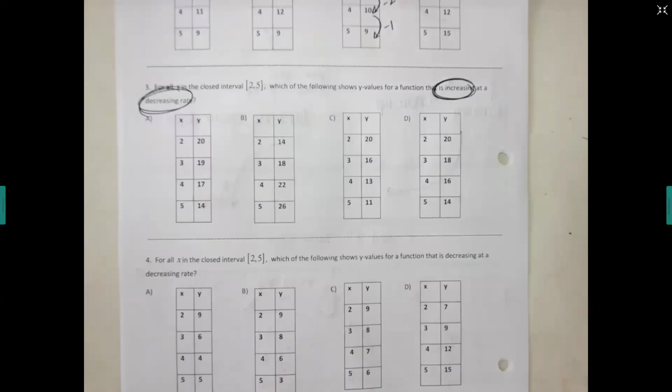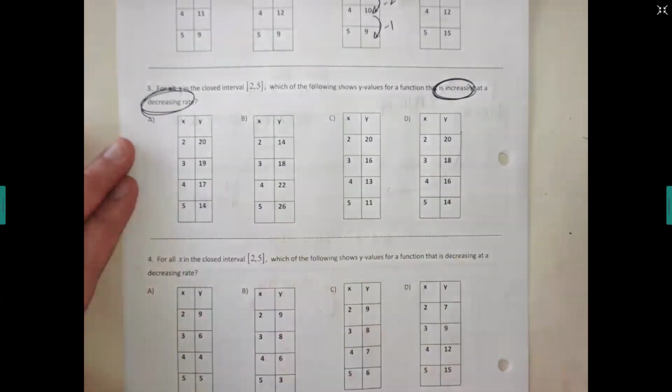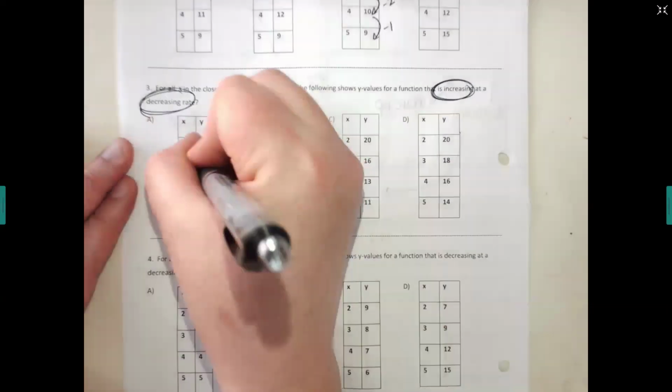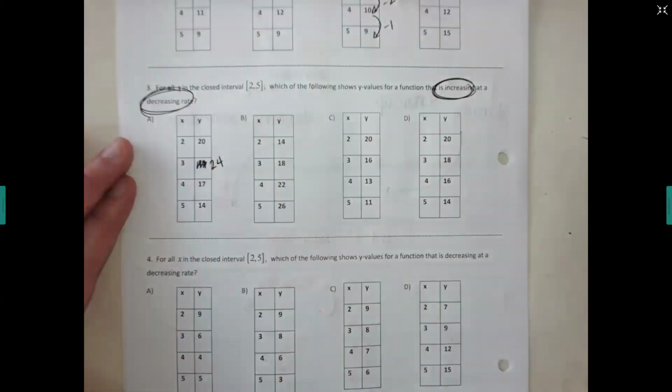So if it's increasing at a decreasing rate, it needs to be going uphill, but a decreasing rate means flattening out. So I need my jumps to be getting smaller, and there's not a graph that does this, so we're going to just change it so A works. If I want it increasing at a decreasing rate, let's say that I go from 20 to 24. Then what would the next jump have to be?